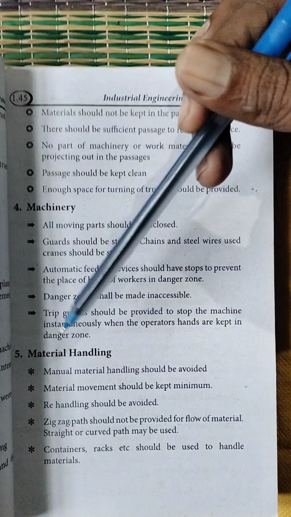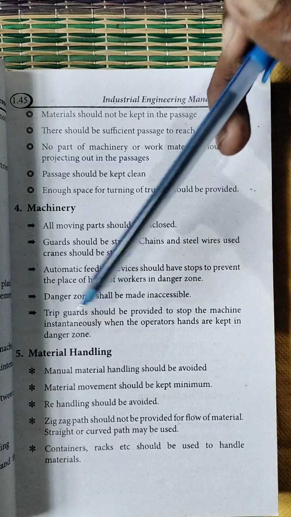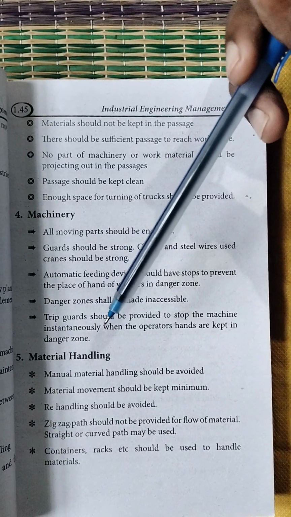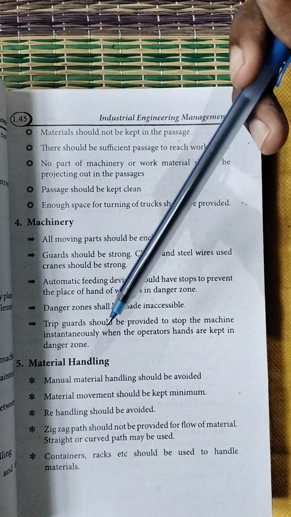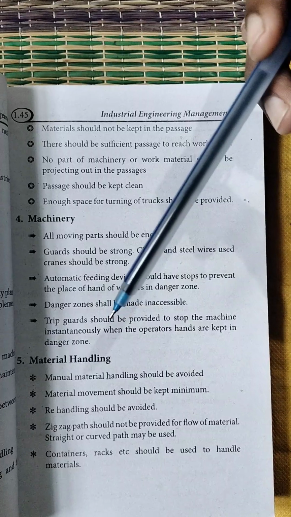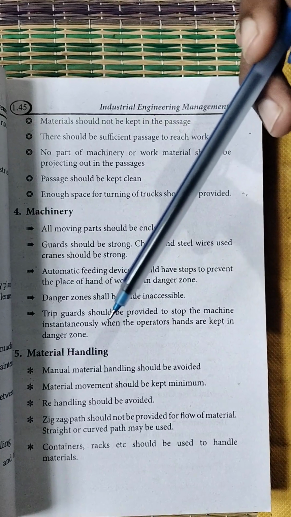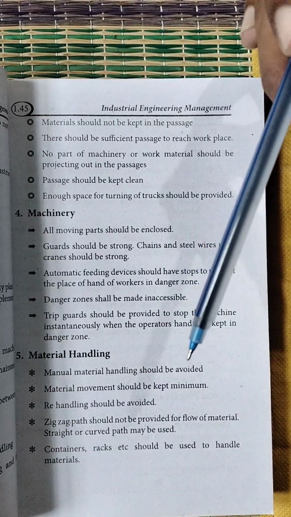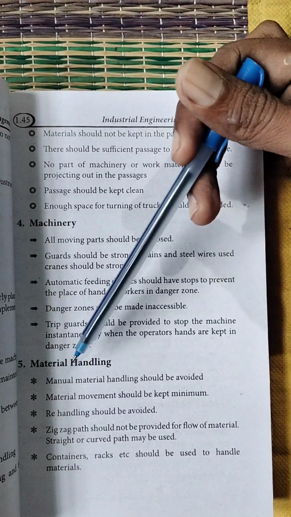And fifth point is material handling. So we must reduce material handling in the industry. More material handling produces accidents and disturbs the production process. So accidents are automatically produced in material handling.